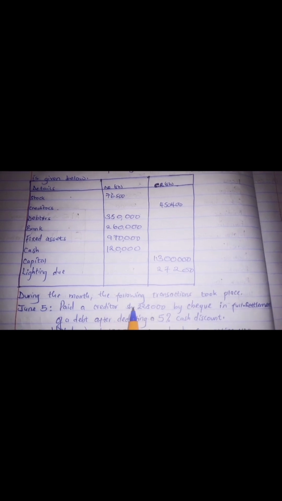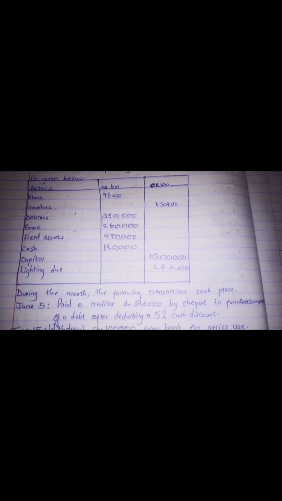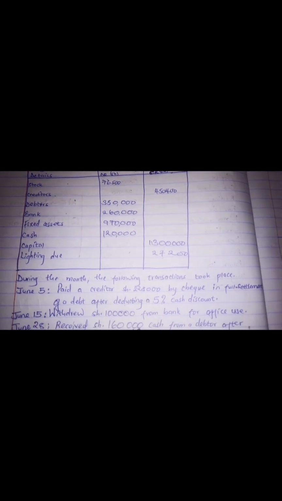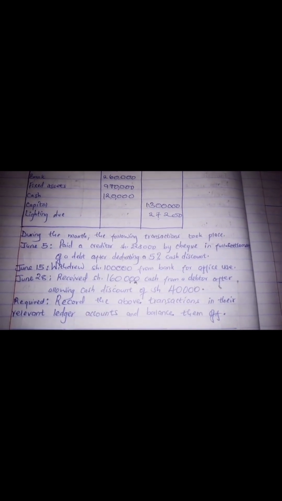On June 5th, paid a creditor 228,000 by check in full settlement of a debt after deducting 5% cash discount. June 15, withdrew 100,000 from the bank for office use. June 28, received 160,000 cash from a debtor after allowing cash discount of 40,000. We are required to record the above transactions in the relevant ledger accounts and balance them off.